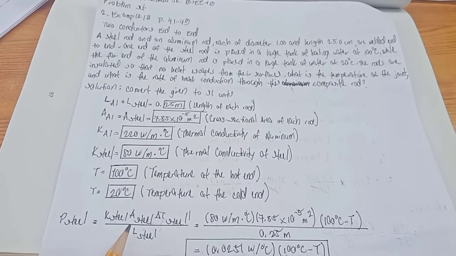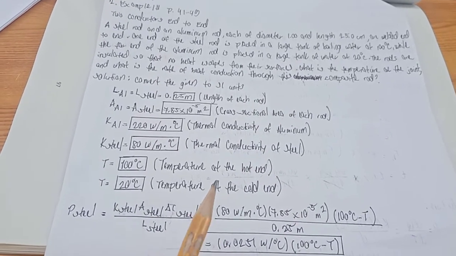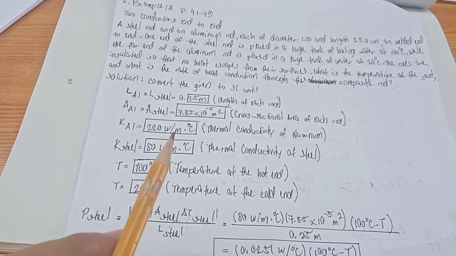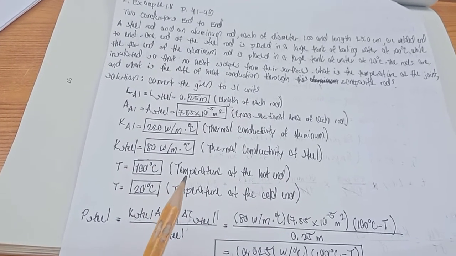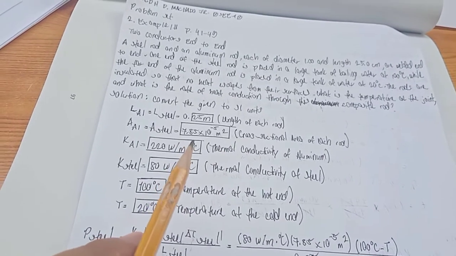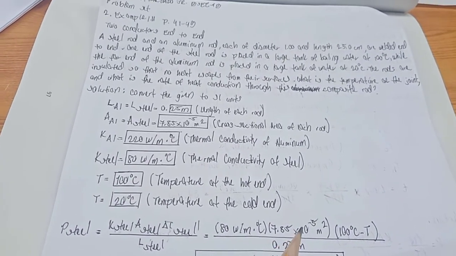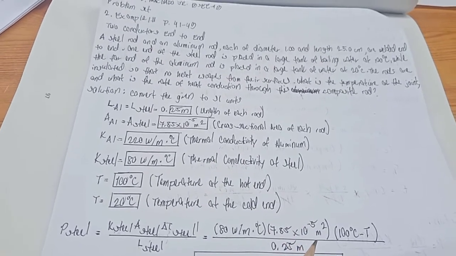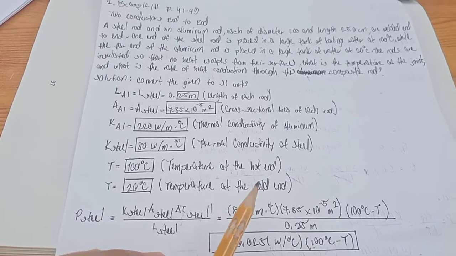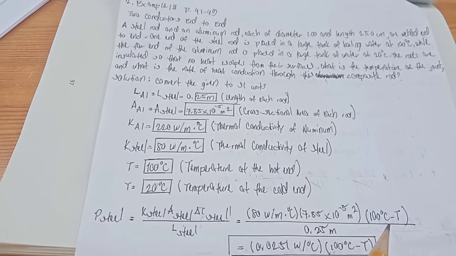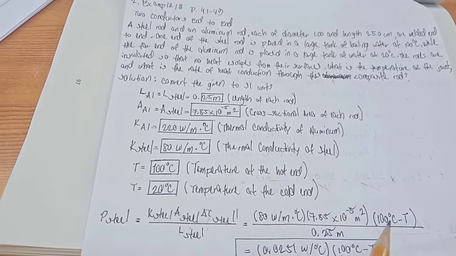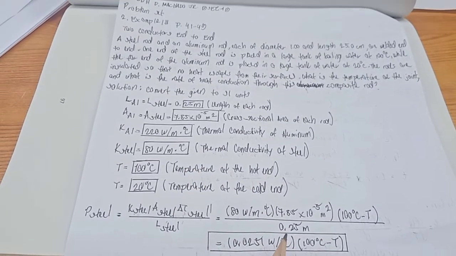Thermal conductivity of the steel is 80 watts per meter degrees Celsius, times the cross-sectional area of each rod, which is 7.85 times 10 raised to the power of negative 5 m squared, times the temperature at the hot end, 100 degrees Celsius minus T, divided by 0.25 meter.